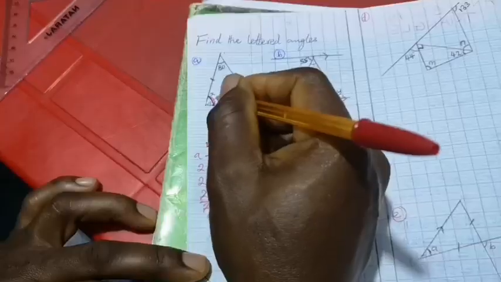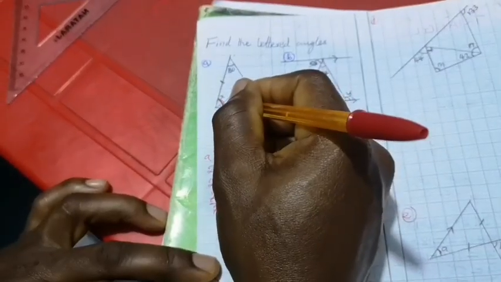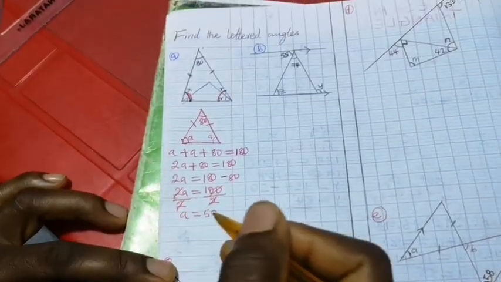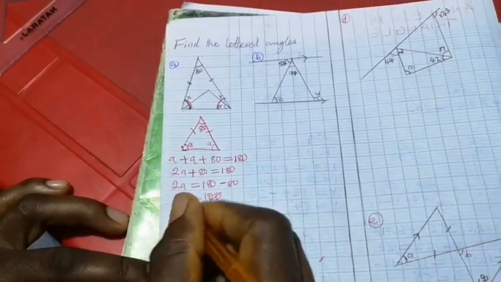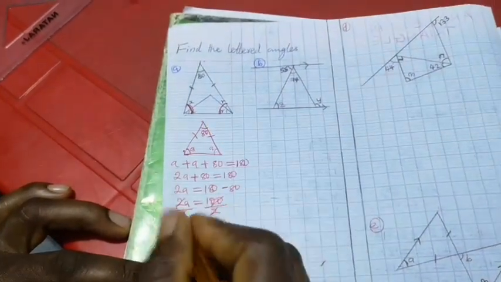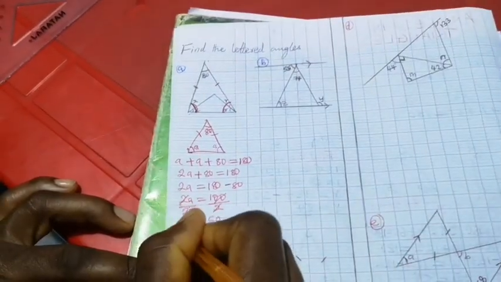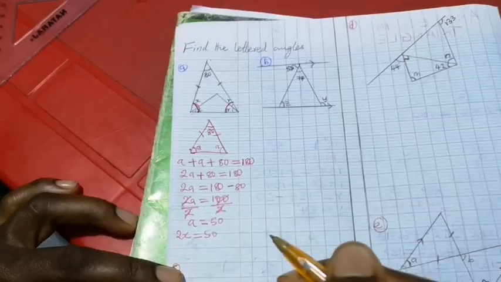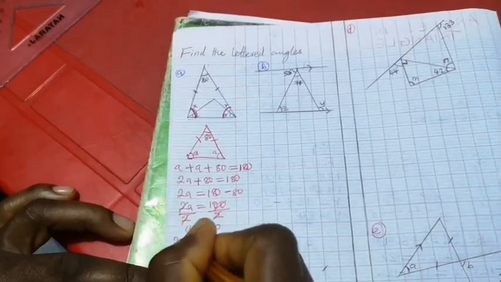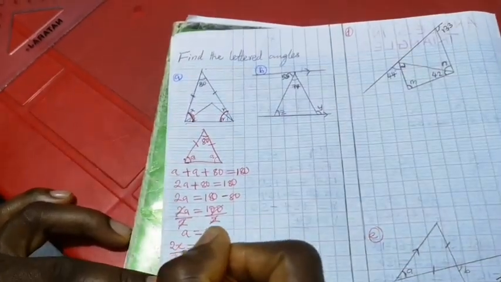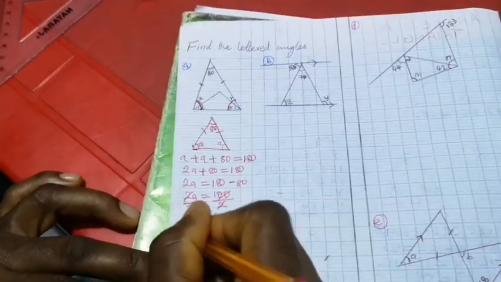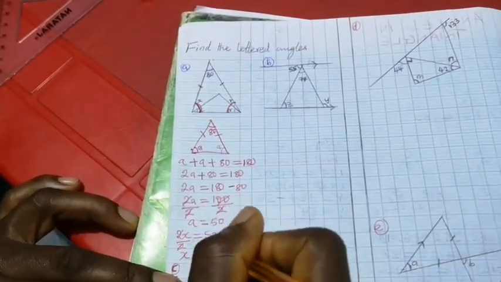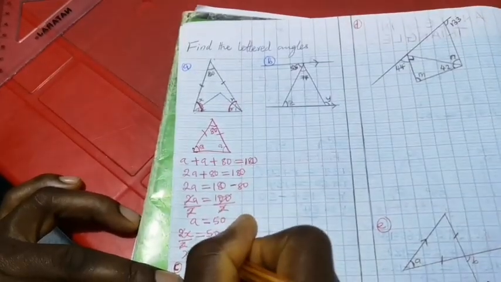Now, remember that here they gave us X and X, okay? So that means that 2X, because X plus X will give us 2X, is equal to 50. Now, only 1X will be obtained by dividing by 2, so that X is equal to 25.